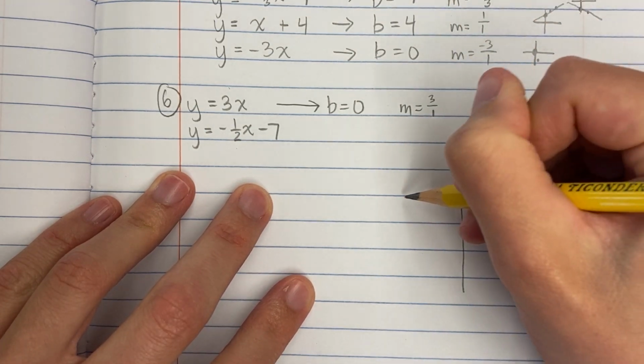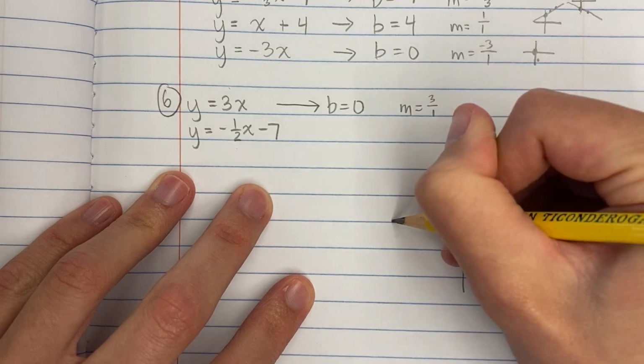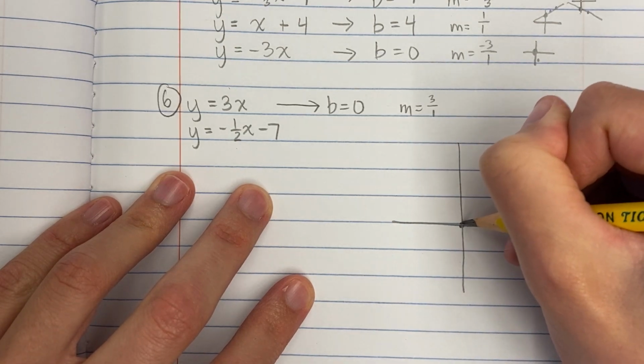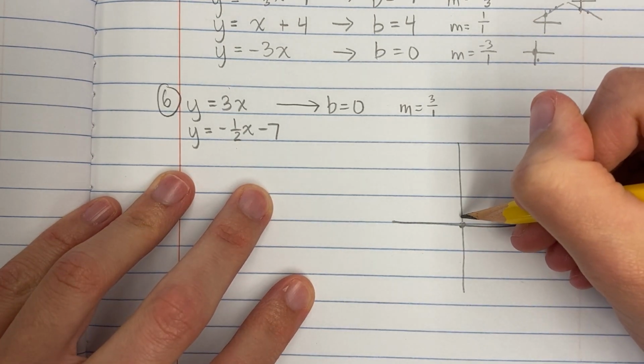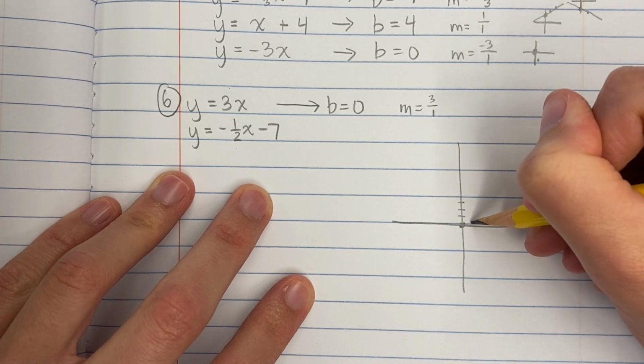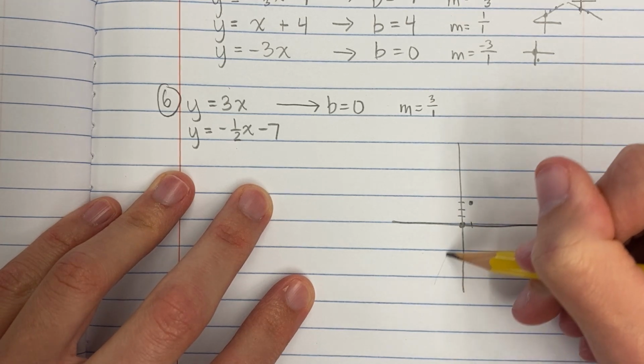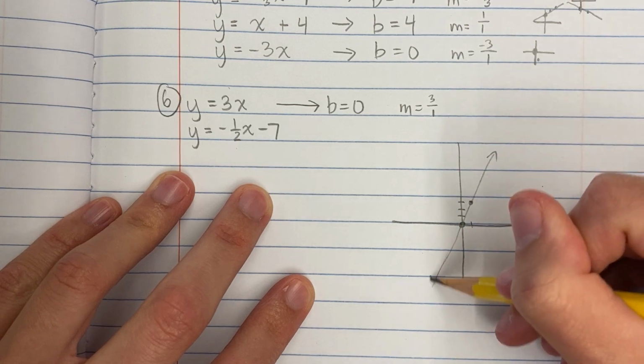So on a graph, that's going to look like this. I'm going to go up 3 over 1, right? And my line will look something like this.